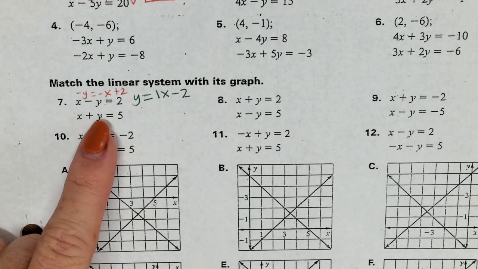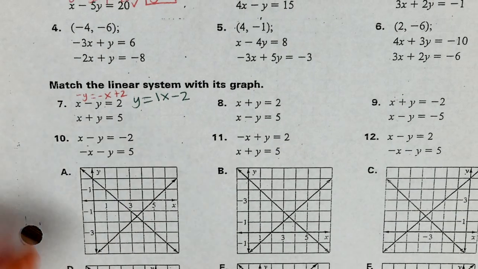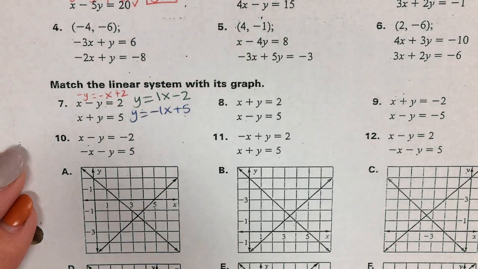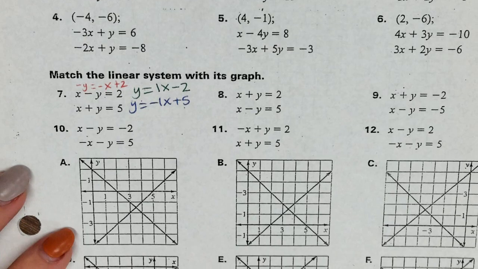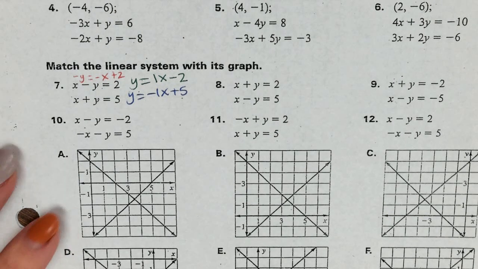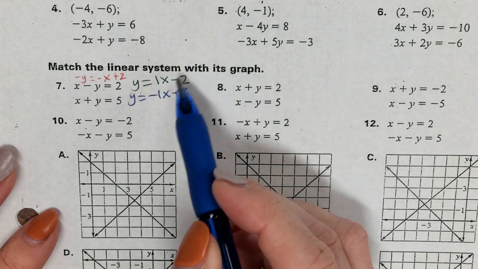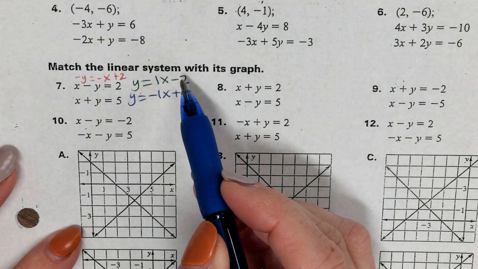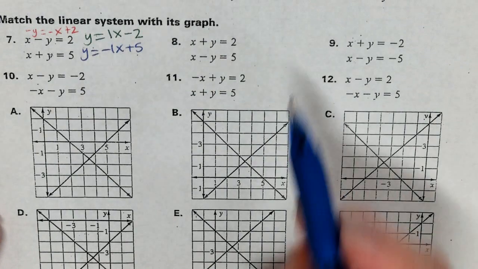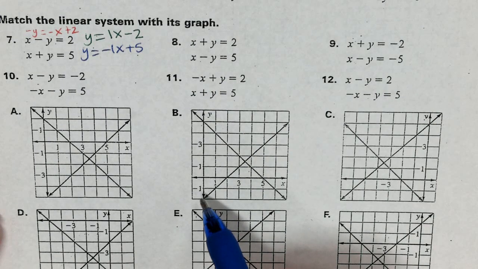Okay, and then I'm going to do this one as well. To move this one, I have y equals negative 1x plus 5. Now, the way that I would do this is just look at the slope and the y-intercept. So on this first equation, where's the y-intercept? At negative 2. So look at A. Is there any line with a y-intercept of negative 2? Nope, so it's not A. Go to B. Does this equation have a y-intercept of negative 2? Yes. Does everybody see it right here?